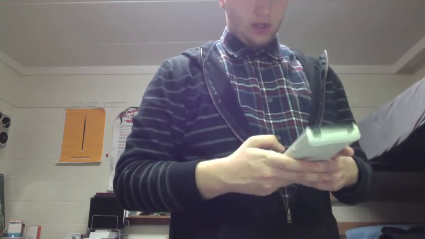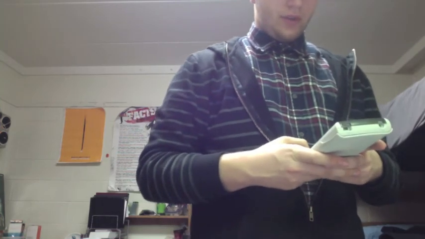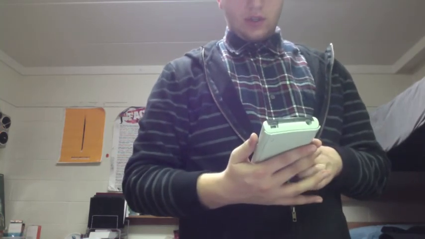Okay, so now for these two walls that measured 11.33 feet, take 1130 divided by 11.33, gives us 99.73.